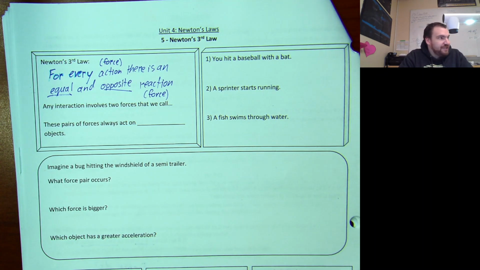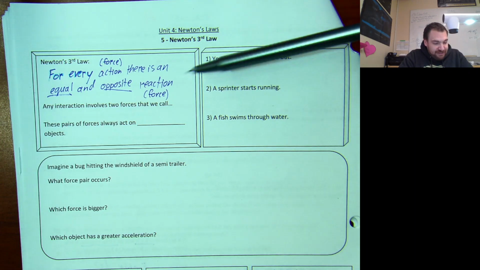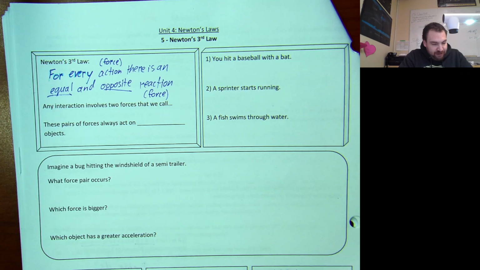Now, how these things show up practically is going to be functionally different, but we need to recognize that this is true. For every action, there is an equal and opposite reaction.